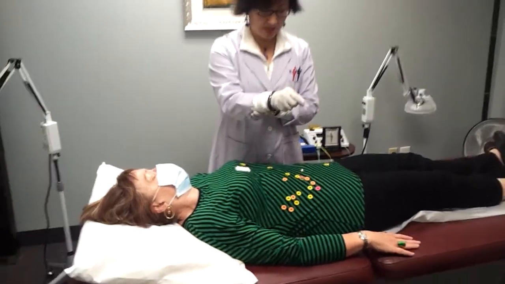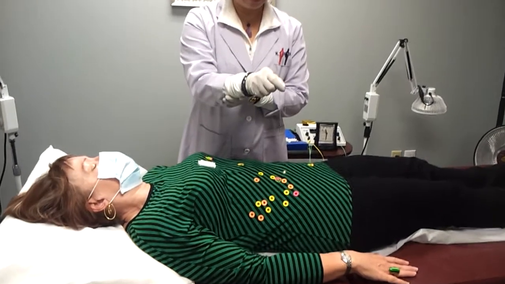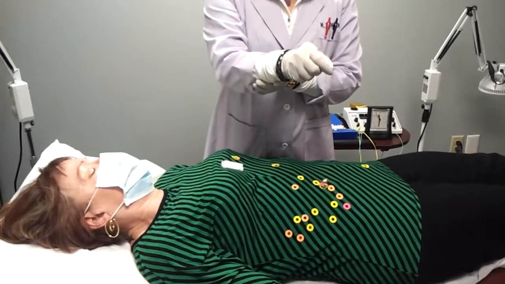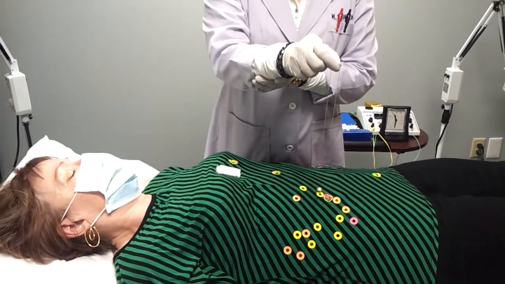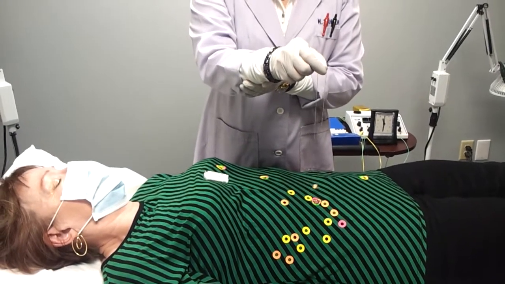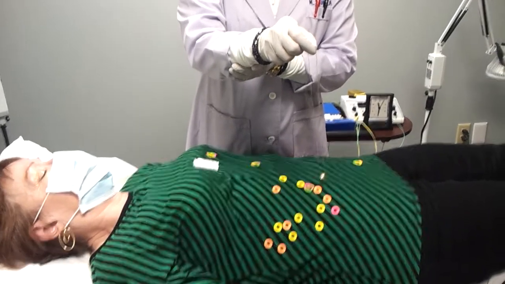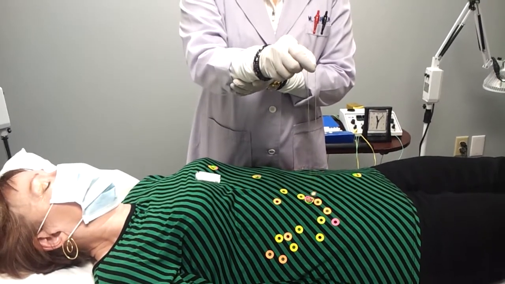It slowly starts moving. Good. My hand is very still, but her own energy starts circulating this way. That's why the little pendulum is moving along the energy circulation.